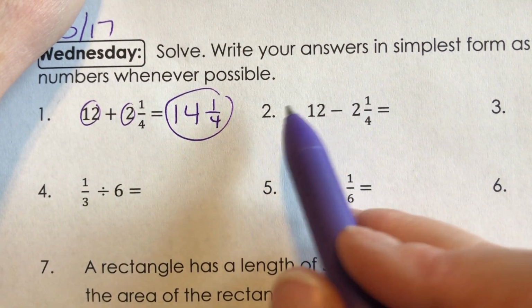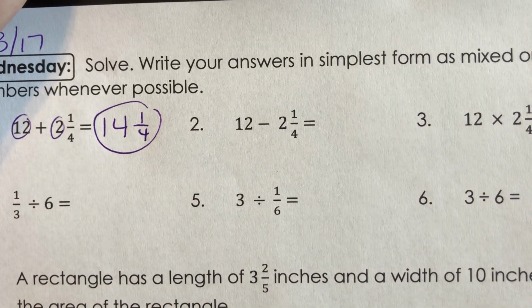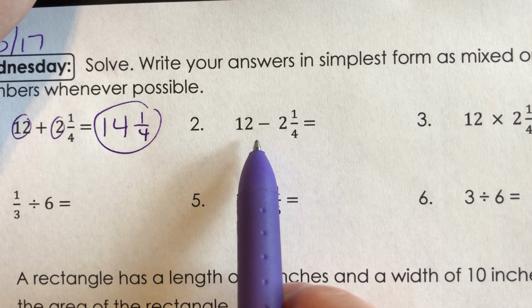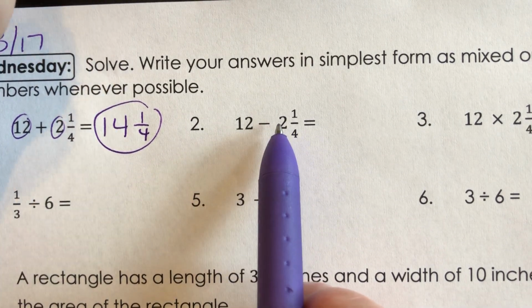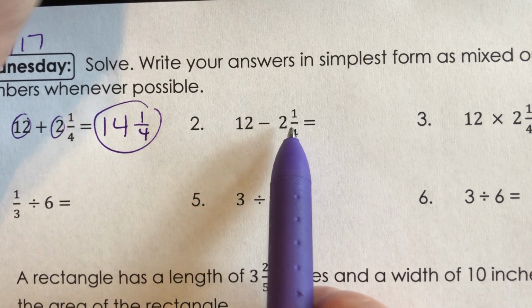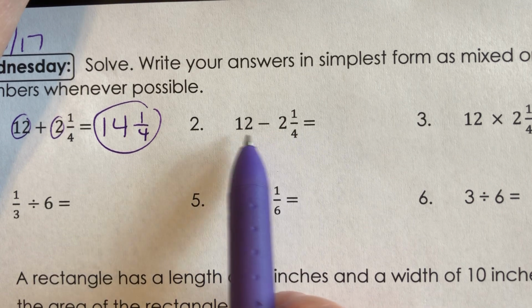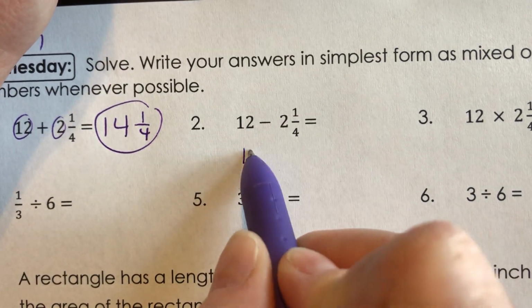For 12 minus 2 1/4, I know it's tempting to set this up with the 2 1/4 underneath here and to do all the borrowing and all of that. I do plan to do some number talk surrounding this this week, coming back to it, but let's use a number talk strategy here. Okay, so think about this. 12 minus 2 1/4. So if I take 12 minus 2, that's 10, right?